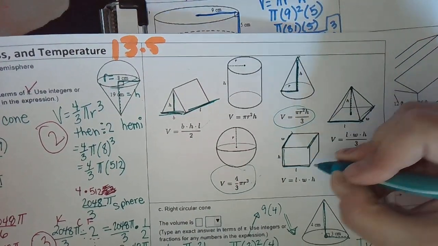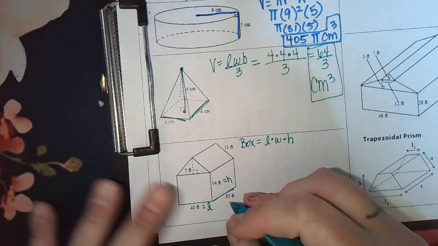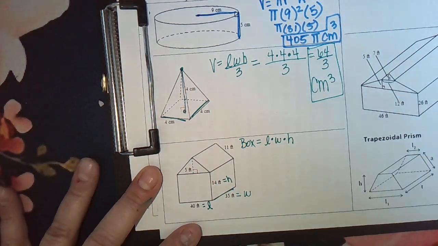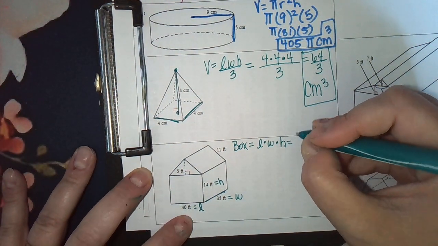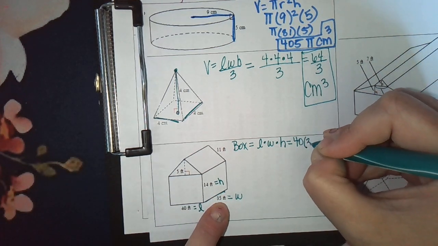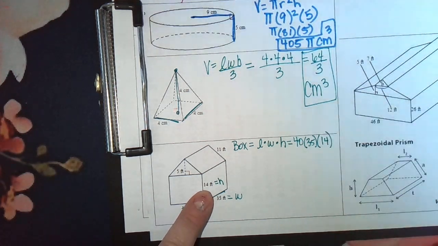But no matter what, whatever slanted measurement we have going back, that's going to be the W. Okay, so for the box, we're going to have 40 times the W, 35, times the H, 14.